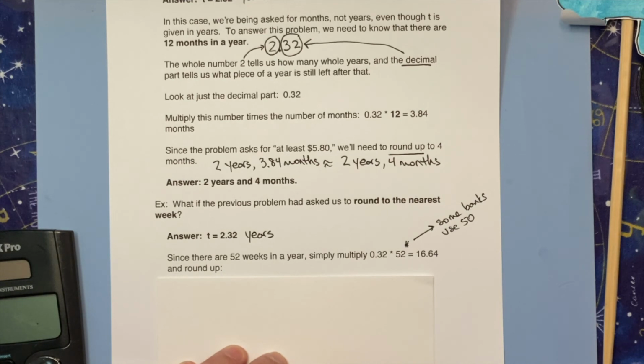But if you look at some of the details, the fine print on many loans, they will tell you, is it 52 weeks in a year or 50 weeks in a year? You know, how many weeks exactly? They'll specify, so you'll have a chance to find out before you sign anything.